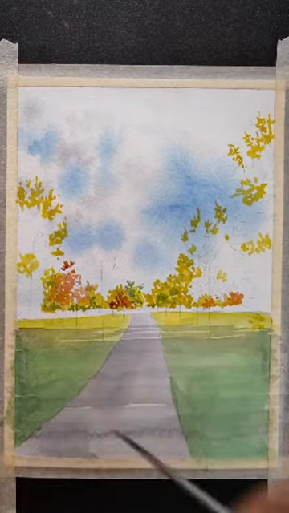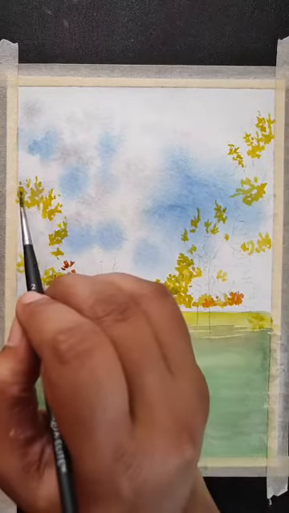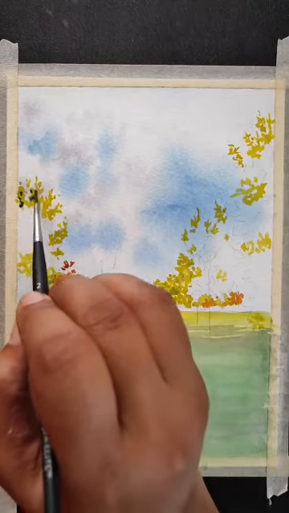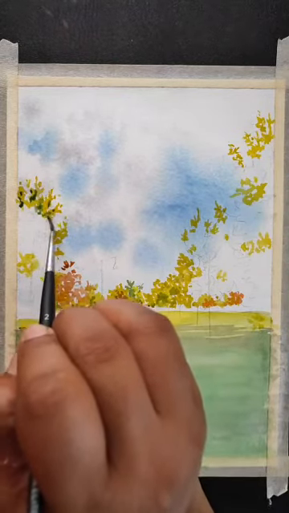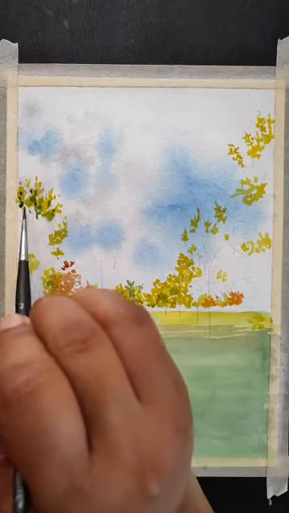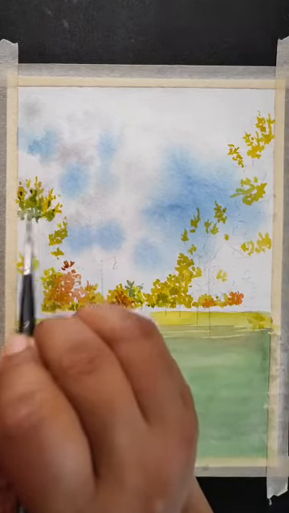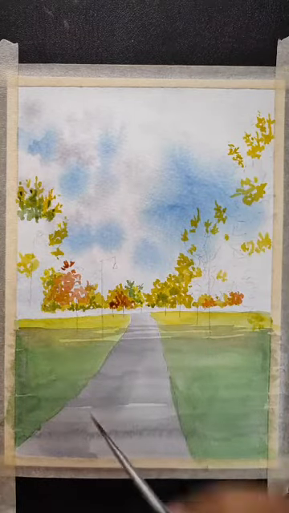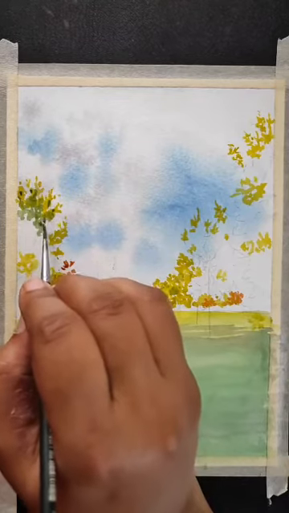Next, I have to get onto the greens here. So the greens here on these trees are at the base of these yellow stems. And now you can be a little more liberal in how you spread them because now the tree is going to get filled up, right?